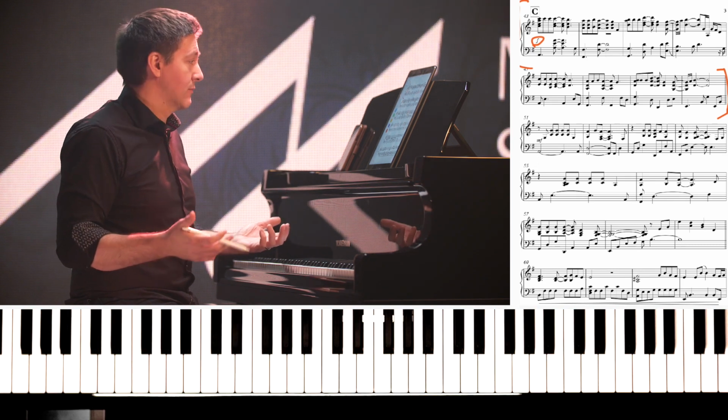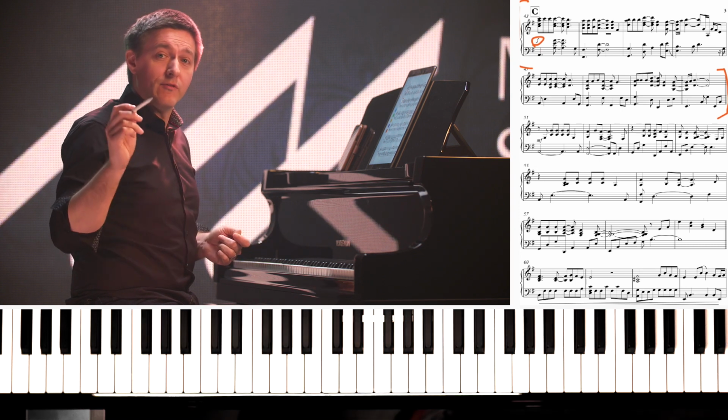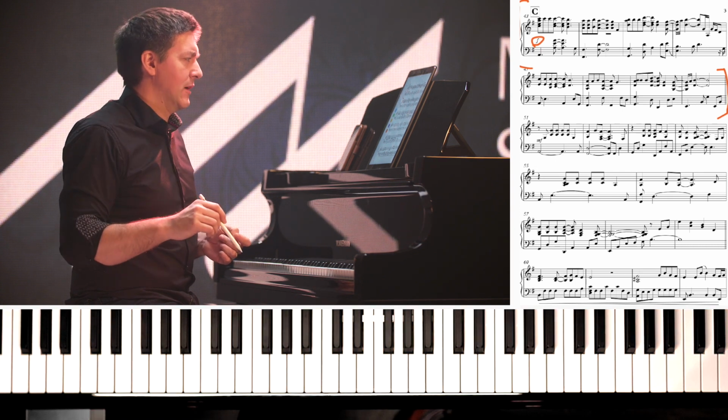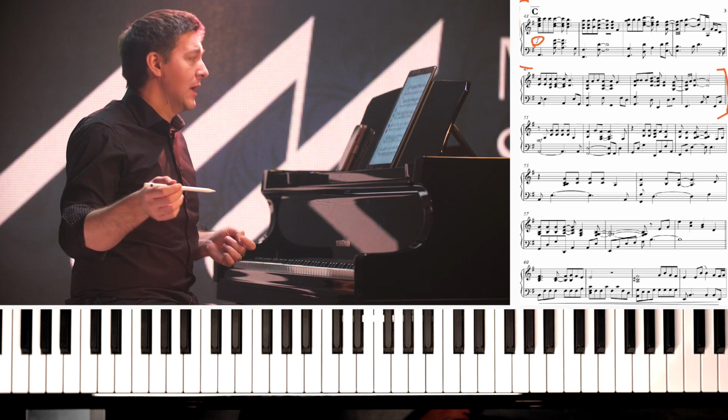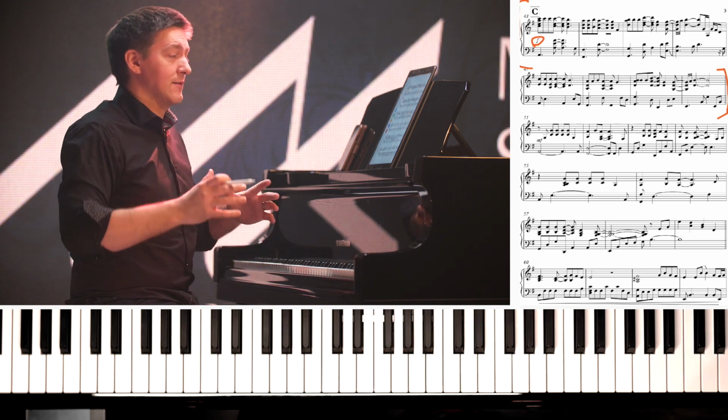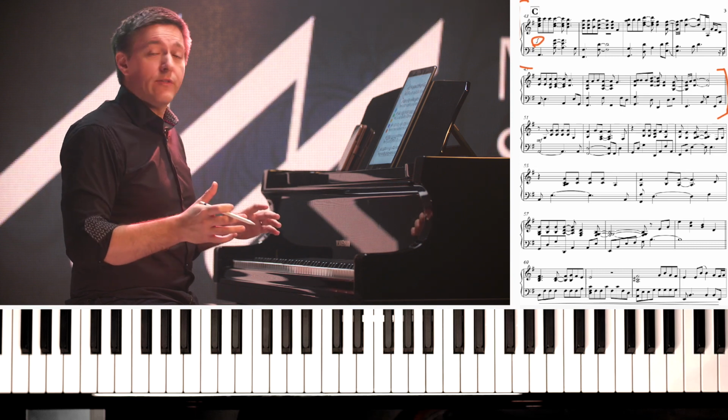So how do we do this? Well, one of the things is we go back to one of the very first points I make, which is making sure that the melody is really singing out nicely, and then we try and create this nice rocking feel with your left hand.